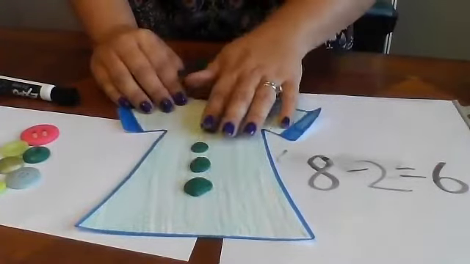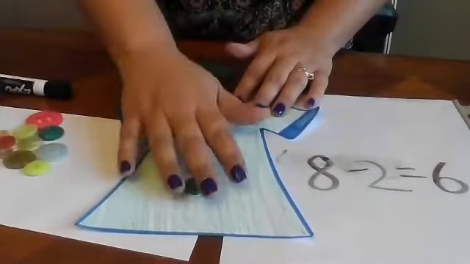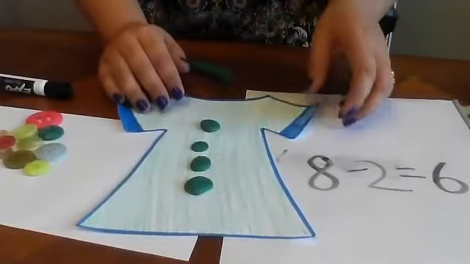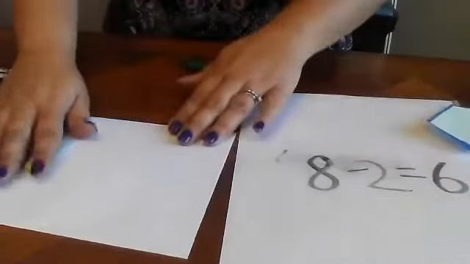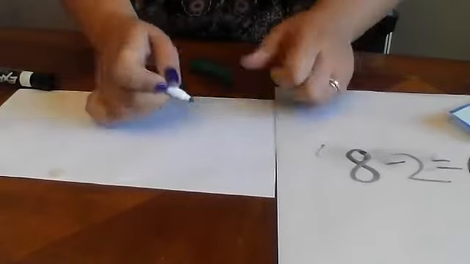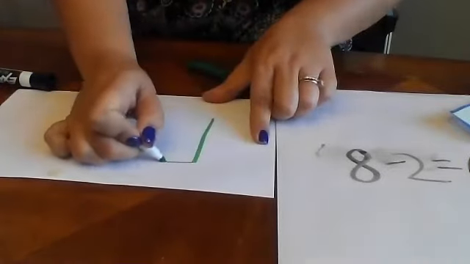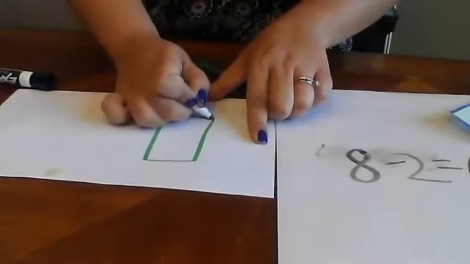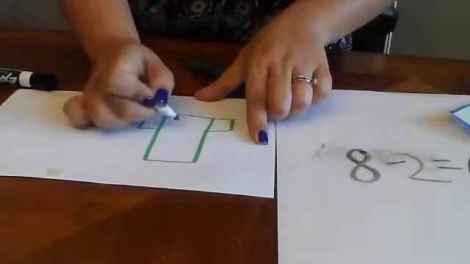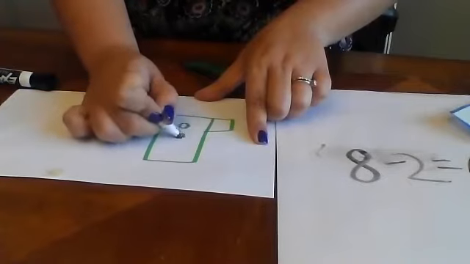This is using objects. When we use buttons or clay, that's using objects to show subtraction. You also can draw a picture. So I could try to draw Pete the Cat's shirt. And I could try to draw the buttons on the shirt.